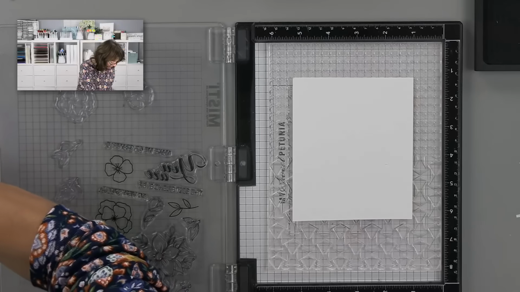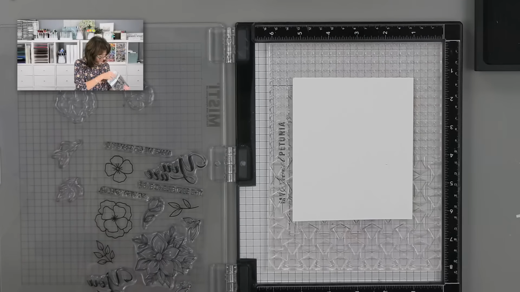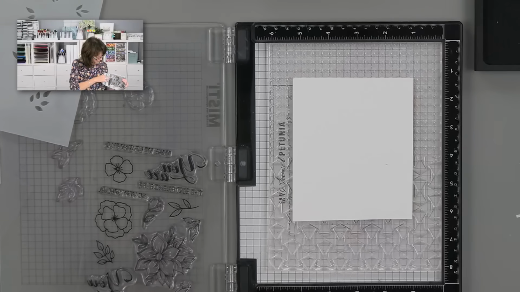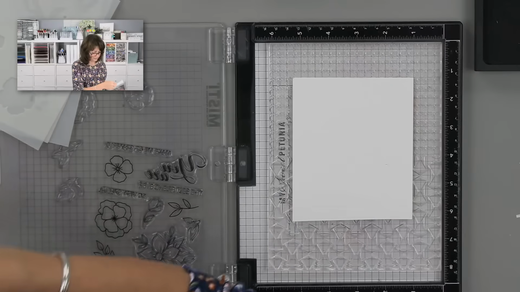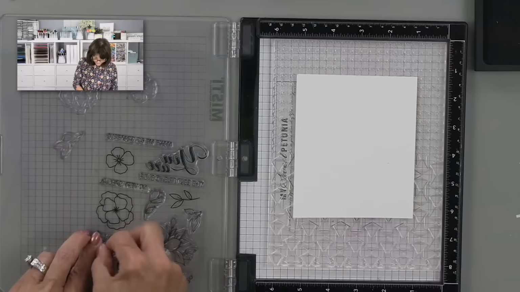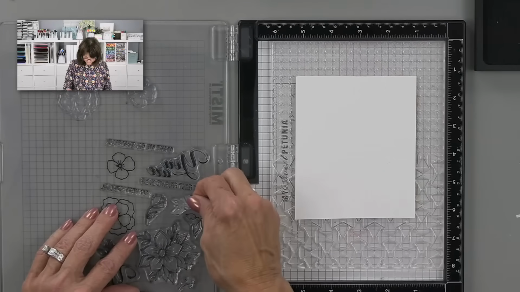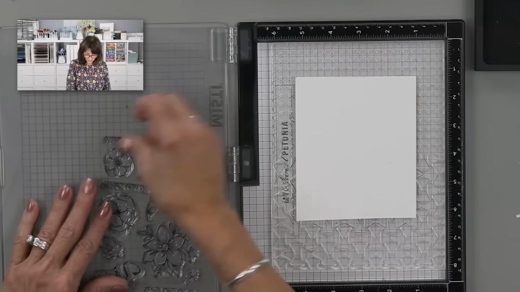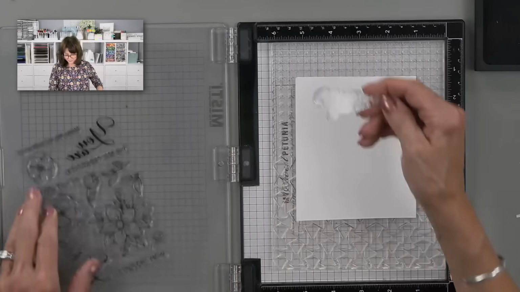All right, and I'm hoping my coloring stencils are in here, and they are. There's one. Let's hope for the best that the rest are in here. They are. Okay. So let me put these back. And then I'm going to do the UR.